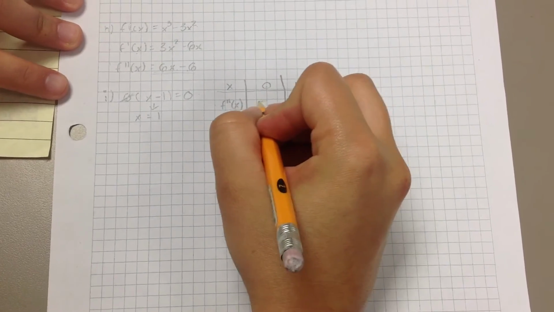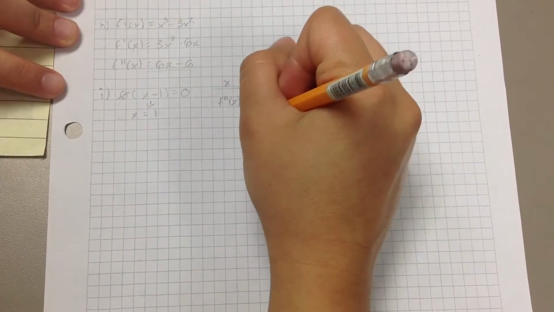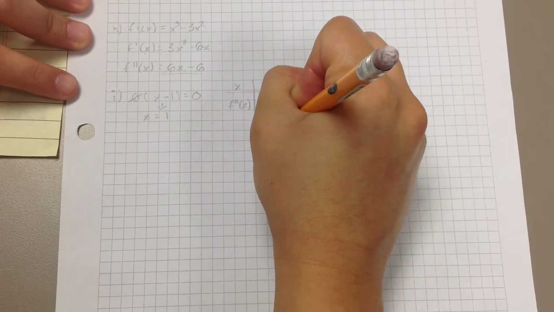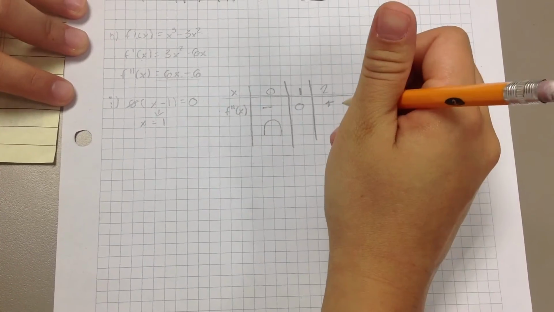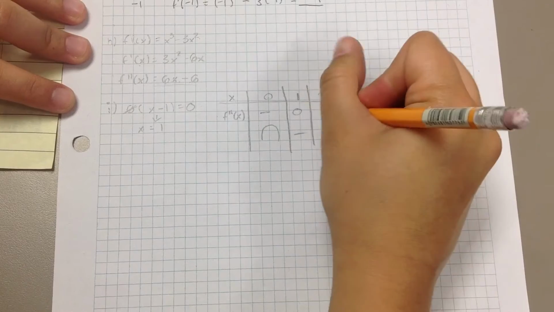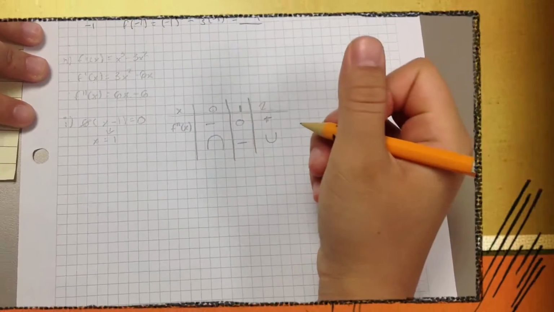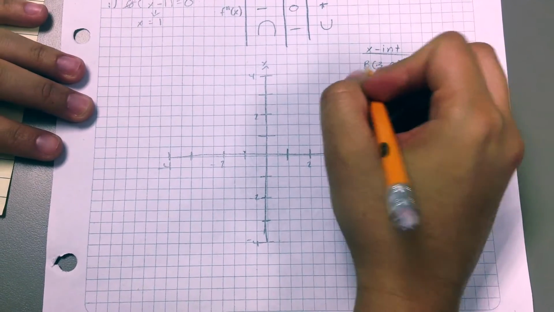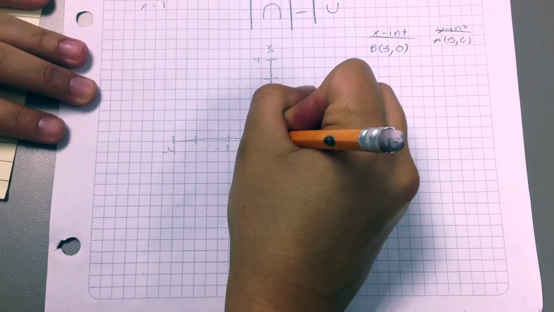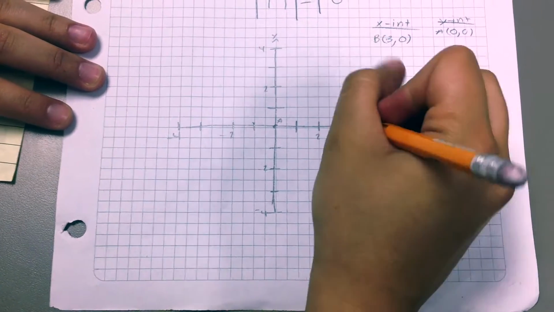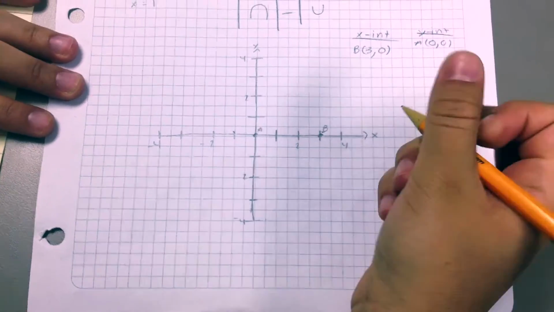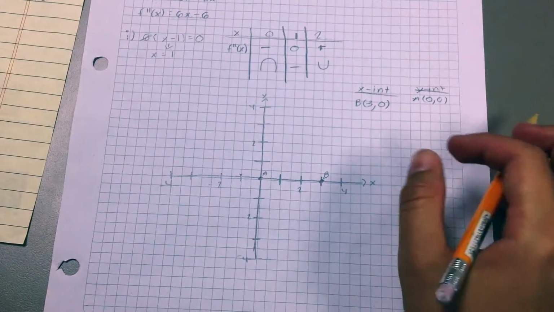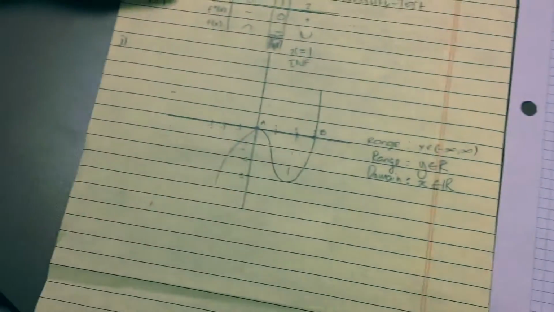So what that means is that if we have a minus, the concavity is going to go downwards. Here is nothing, and here it is going to be upwards. We have two intercept points: 0, 0, point A, and 3, 0, point B. And now we use our charts that are here.